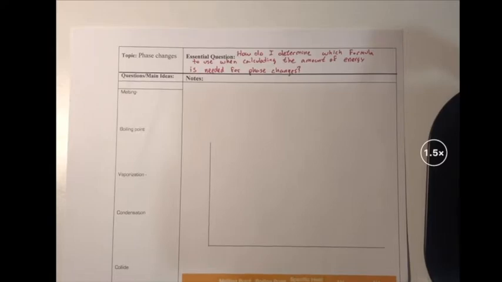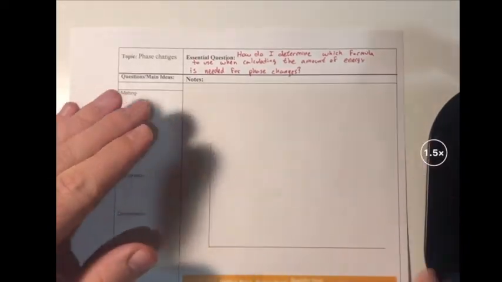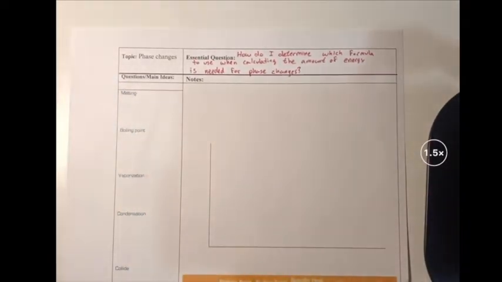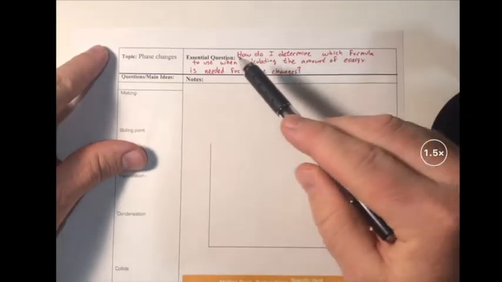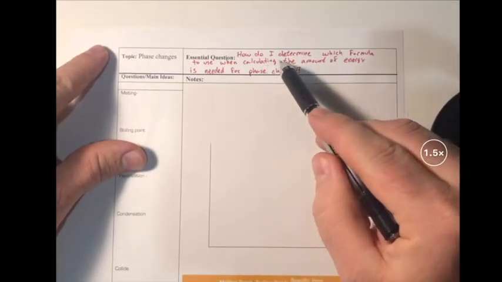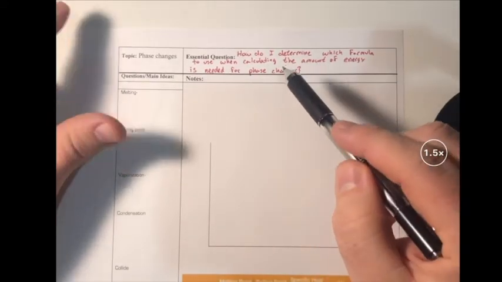Okay, so today we're going to work on phase diagrams. Phase diagrams is where we're going to chart going from a solid, liquid to a gas. So before we start, let's look at our central question. How do I determine which formula to use when calculating the amount of energy needed for a phase change?